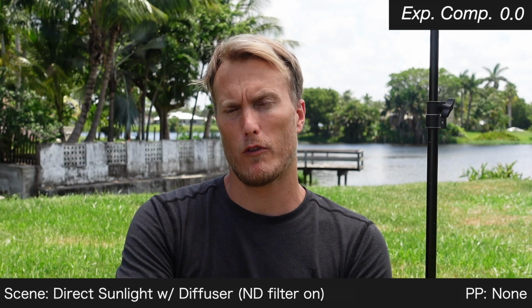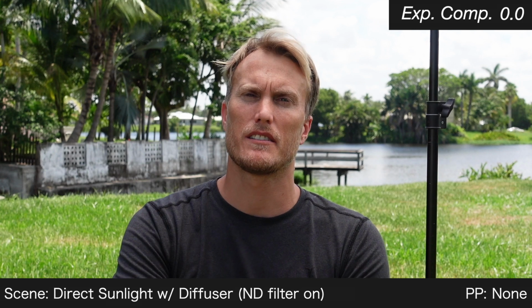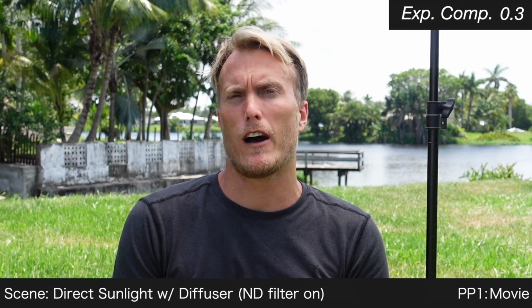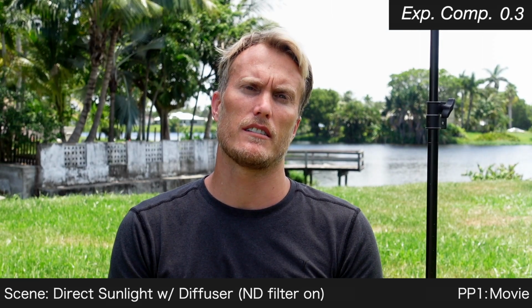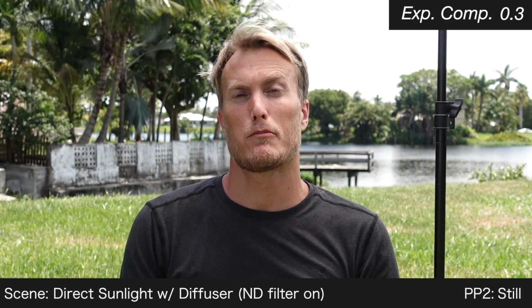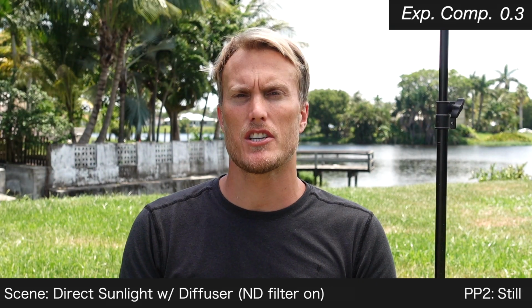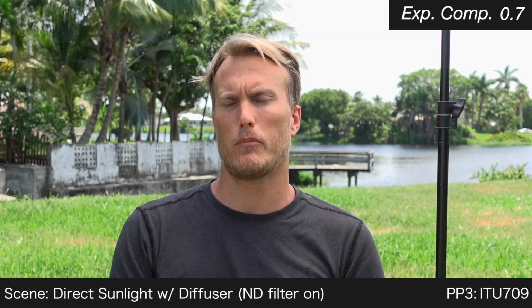So right now I have no picture profile and my exposure compensation is set to 0.0. This is picture profile 1 and I have the exposure compensation set to 0.3. This is picture profile 2 and my exposure compensation is set to 0.3. This is picture profile 3 and I have my exposure compensation set to 0.7.